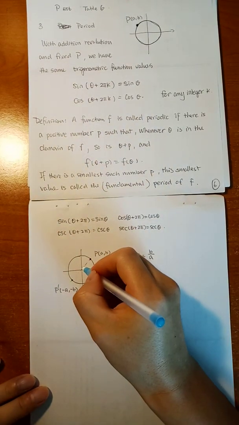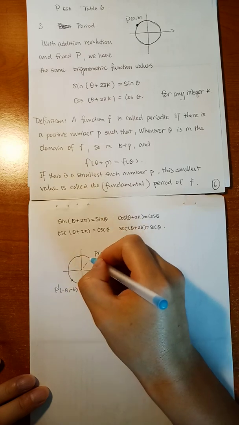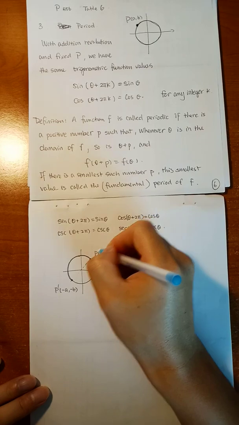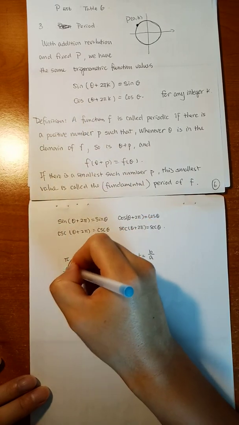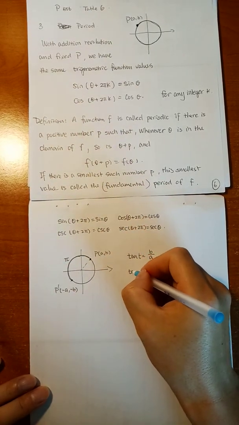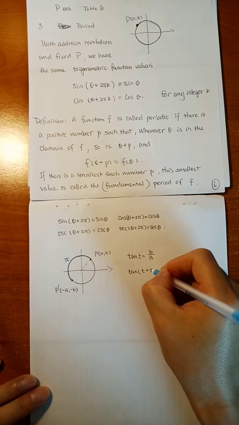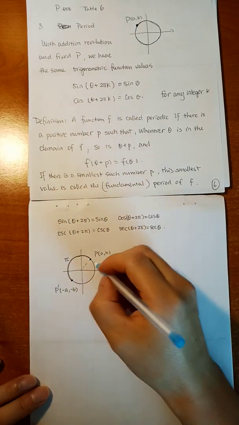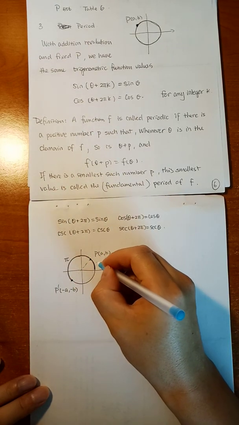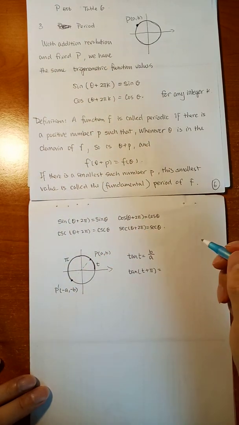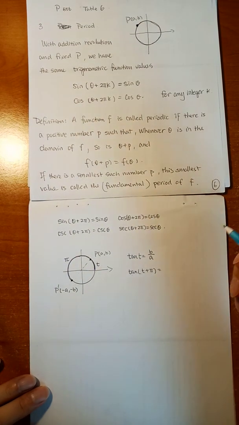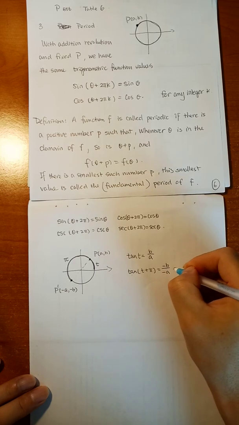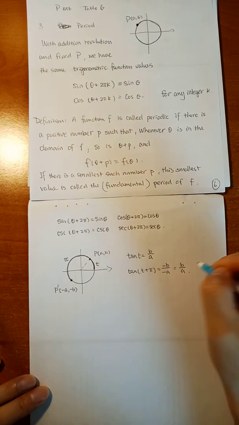And the corresponding property is that this is exactly pi. A straight angle is pi. You add an additional pi, so tangent of t plus pi. You move from t plus pi to its symmetric point with respect to the origin. Then it is negative b over negative a, which is also b over a.